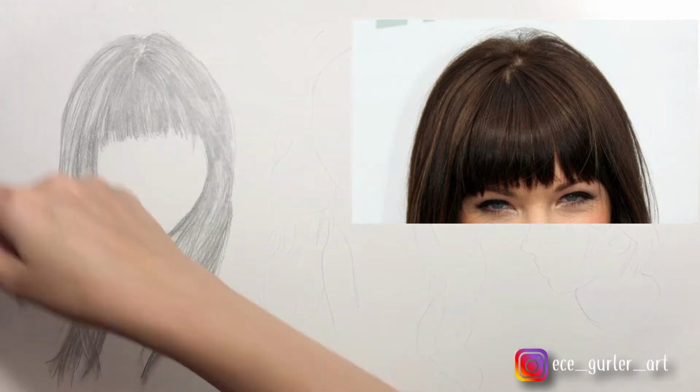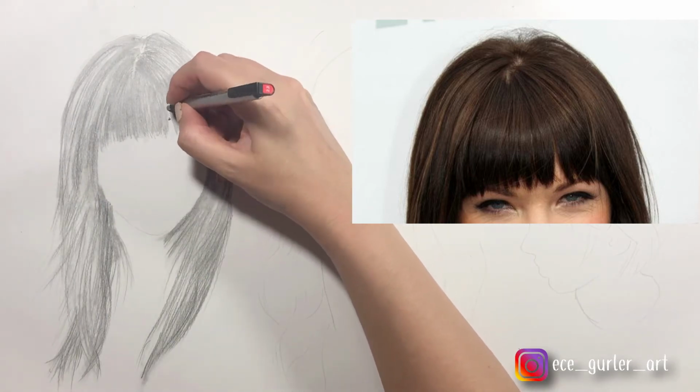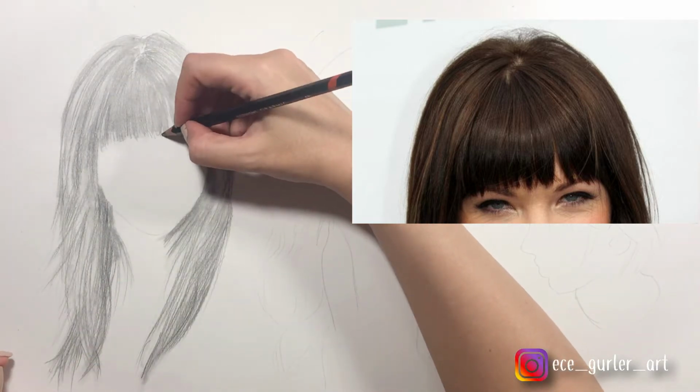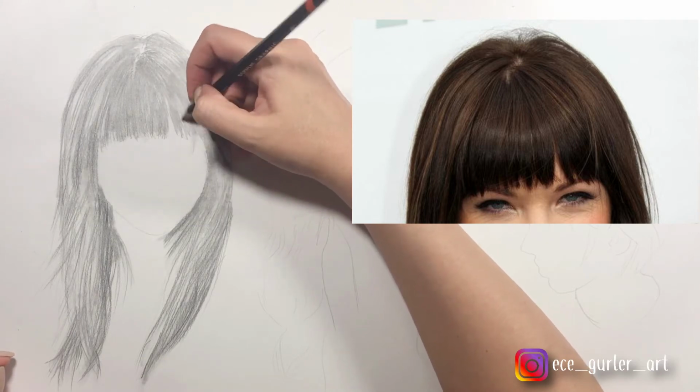This is a pretty dense bang, but what I do is add that split that I see in the reference photo. I'm adding more shadows at the ends, and also there will be highlights in the middle.